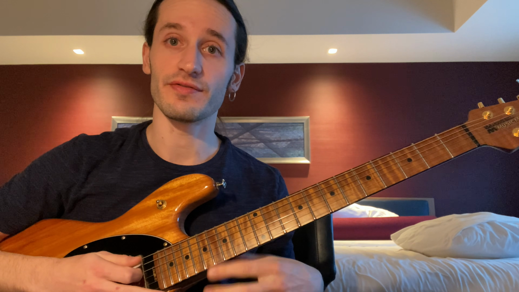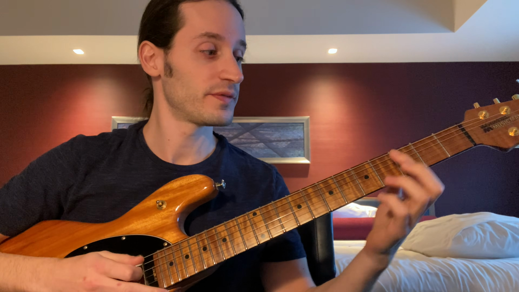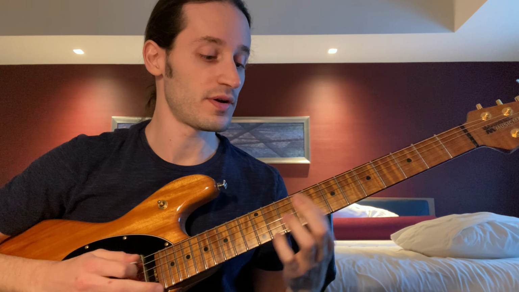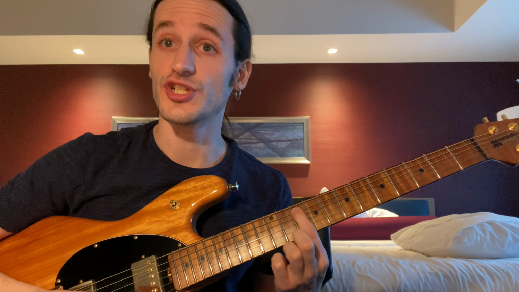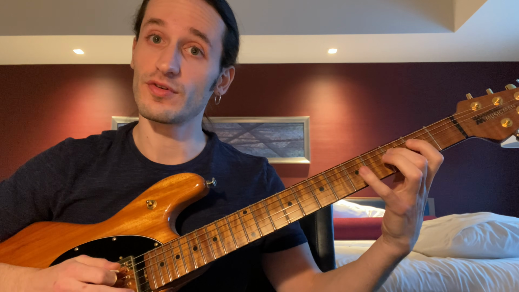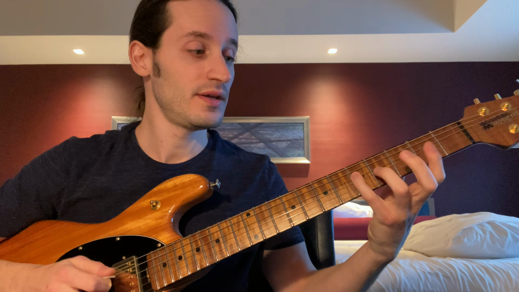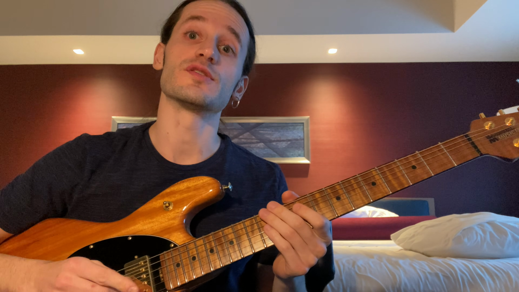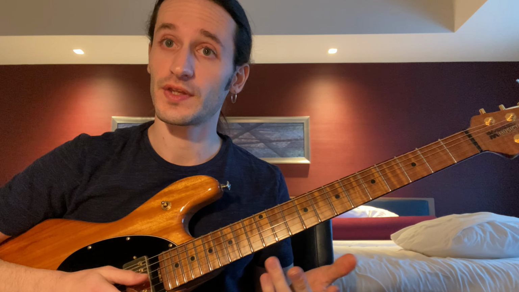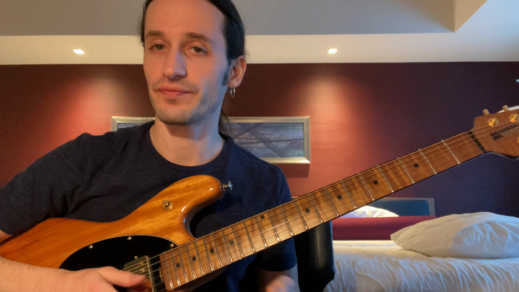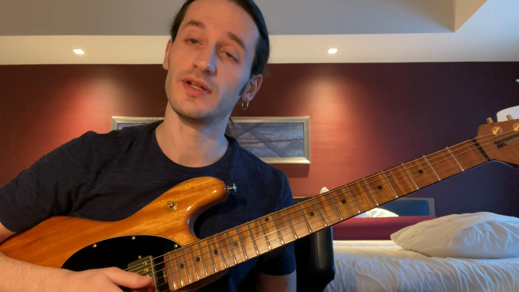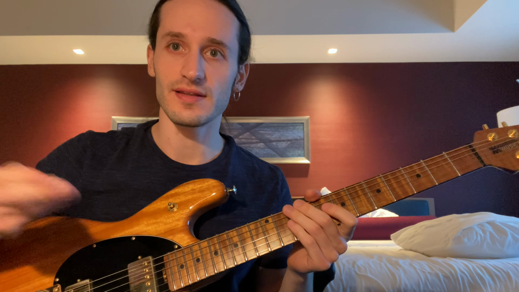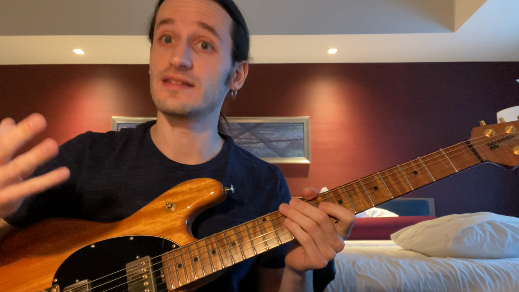For 5, we find the 5th note, 1, 2, 3, 4, 5, which in this case is G. And the 5 chord in a regular standard major key is always either major or dominant 7. So either G major or a G7, which is the shorthand way of saying G dominant 7.